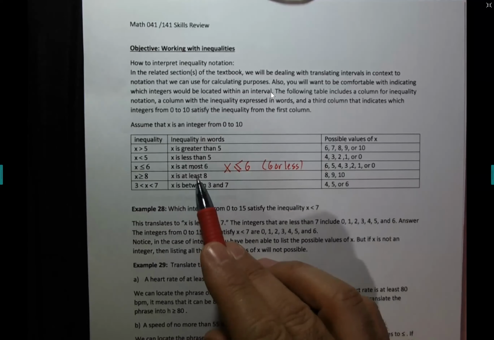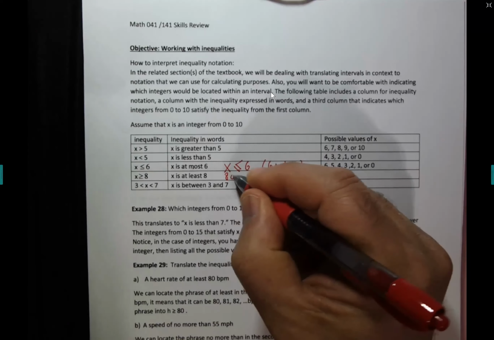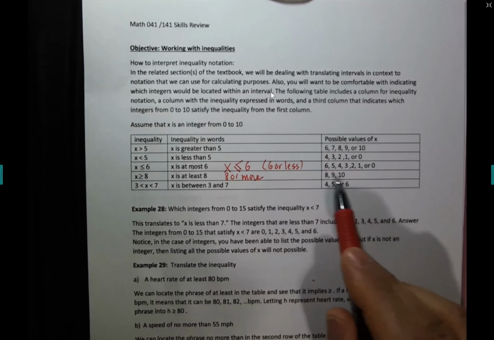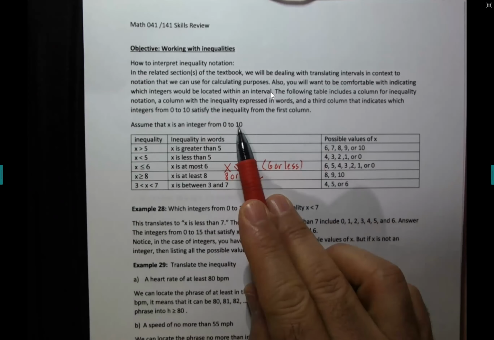At least 8. So if I say I want at least 2 students to help me with the task, I'm saying 2 is okay and more is okay also. So at least 8 means 8 or more. And look, 8, 9. You can't go beyond 10. And why can't I go beyond 10? Because I said at the very beginning that x can go only from 0 to 10.